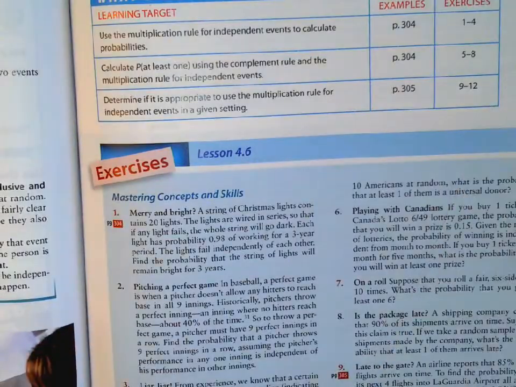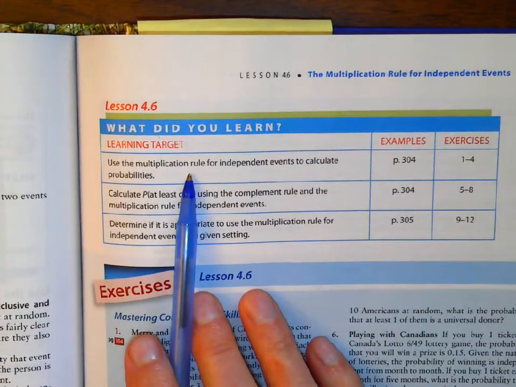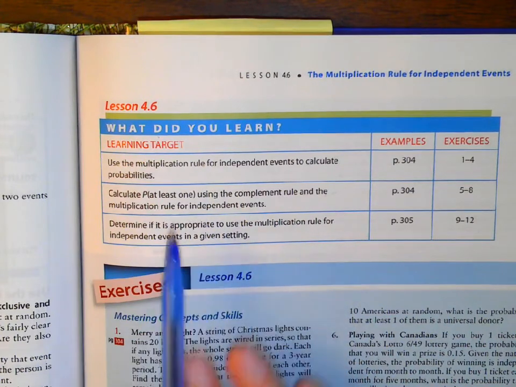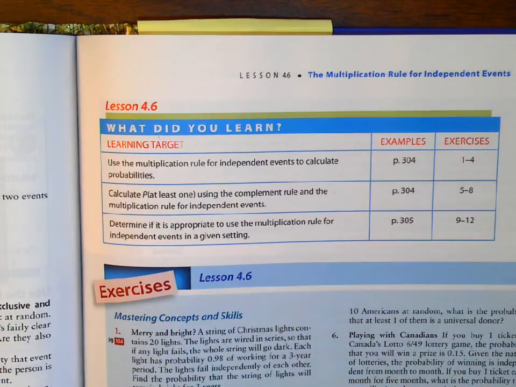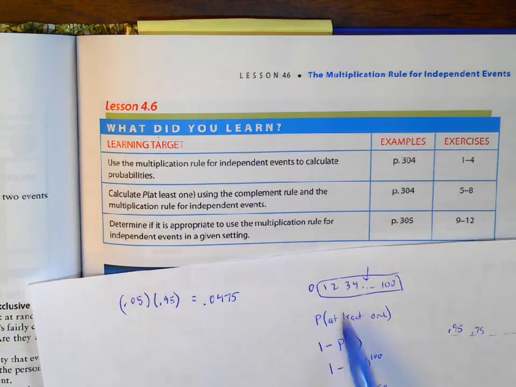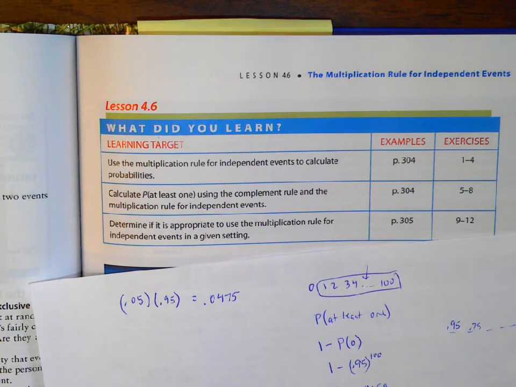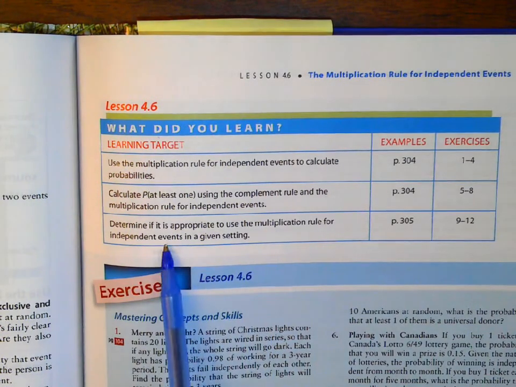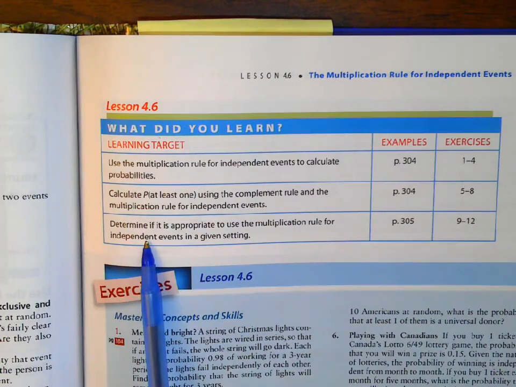So we did a couple things. We looked at the multiplication rule. If they're independent, just multiply event A times event B. We looked at the probability of at least one using the complement, 1 minus what we're trying to find. And when is it appropriate to use that multiplication rule? If they are independent, we can just multiply them together.